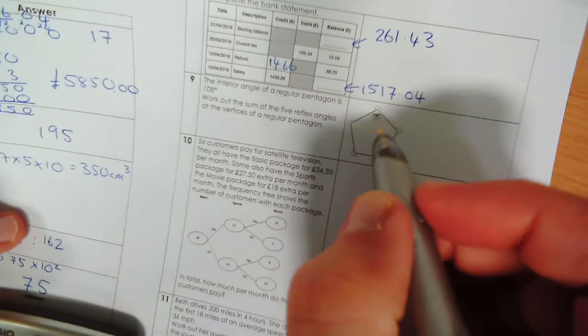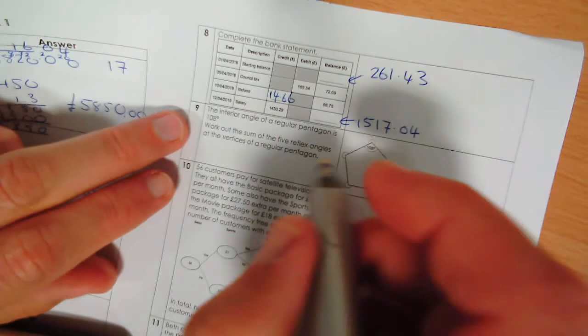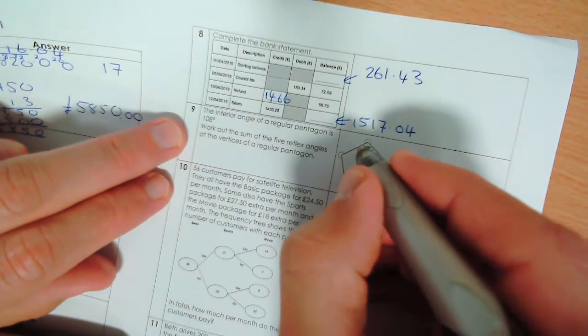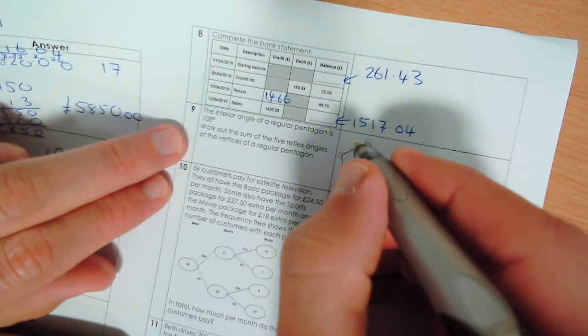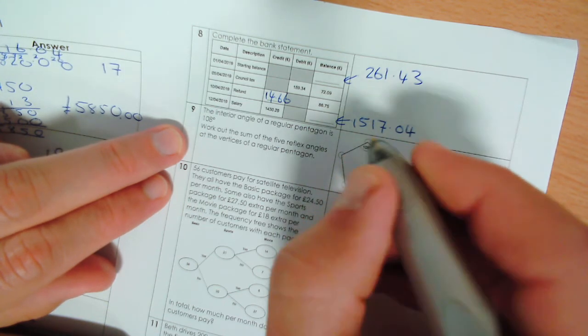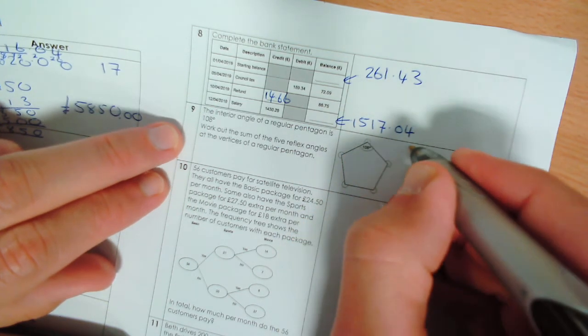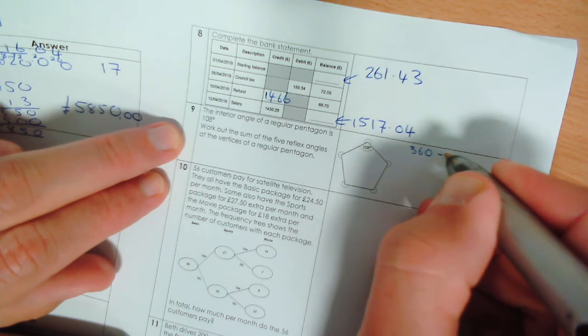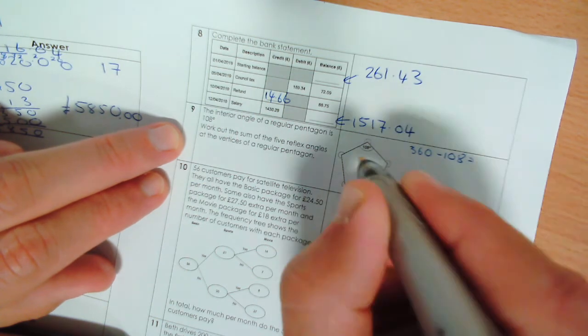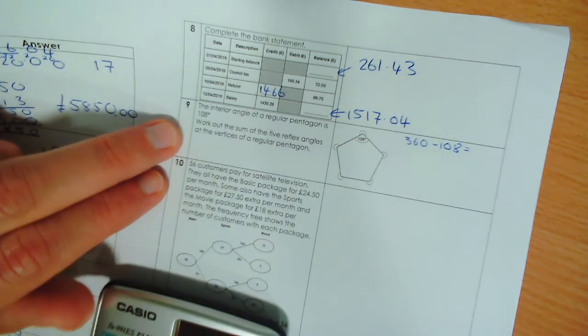The next one. It's wanting us the interior angle of a regular pentagon is 108, so it's told us that. Work out the sum of the 5 reflex angles. Reflex is over 180, so it's the whole thing we want. So to get what 1 is, I'm going to do 360, I'm going to take away the 108, because I know angles at a point total 360.